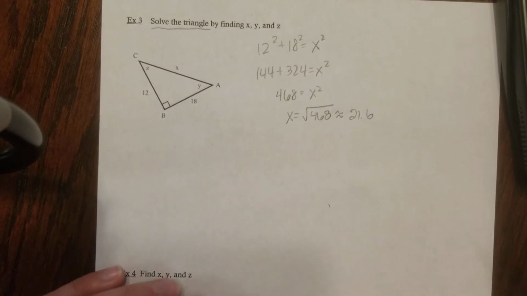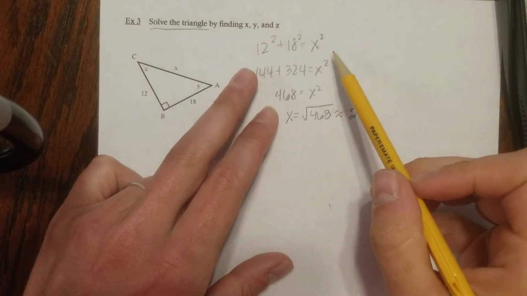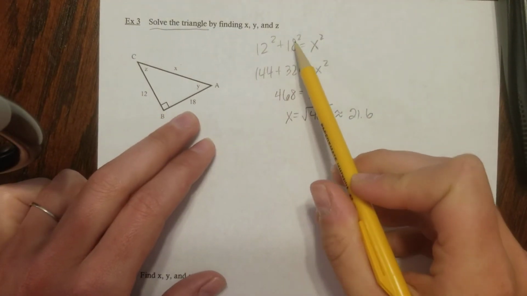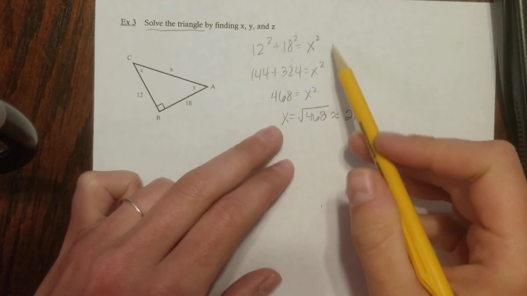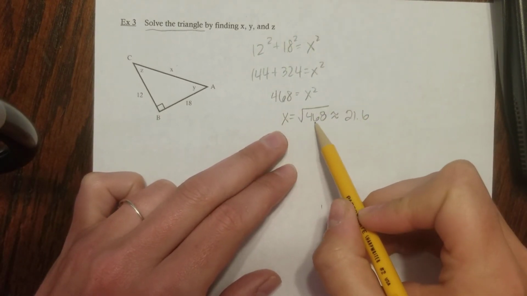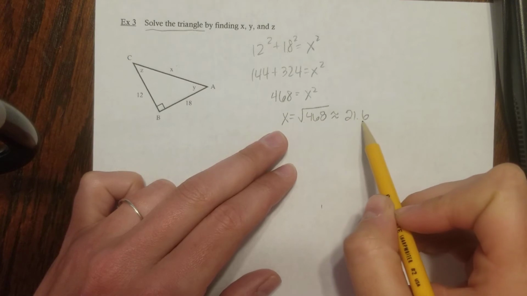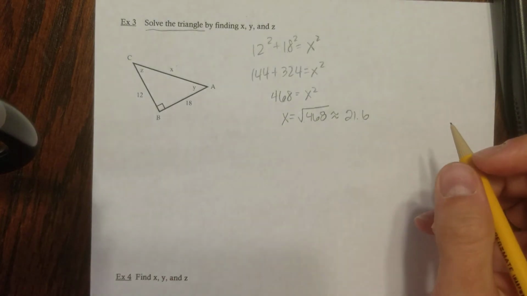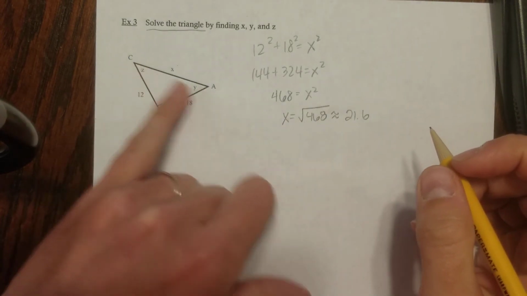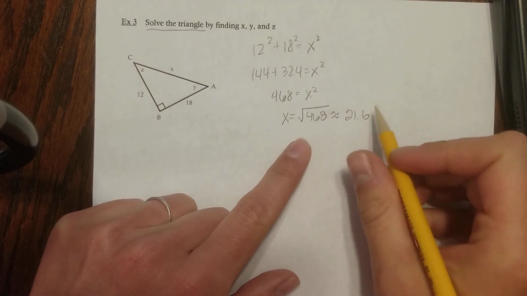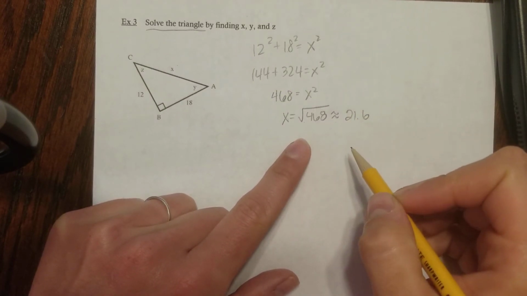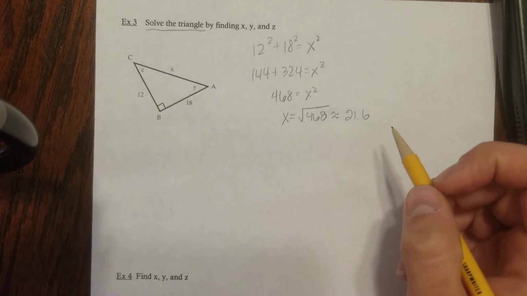All right, you can see that I just did the work here for my Pythagorean theorem. 12 and 18 were my legs, so they're on this side by itself. So when I solved that, I got the square root of 468, which is approximately 21.6. When we find sides, we're going to round those to the nearest tenth, so that's why I left my decimal place. All right, so now let's set up two different trig functions.